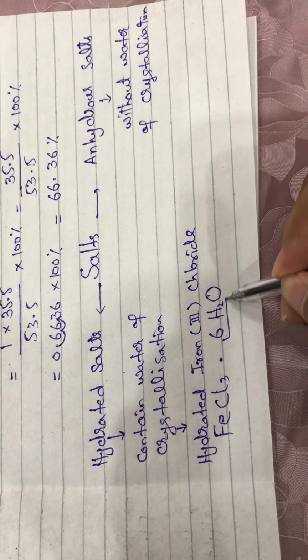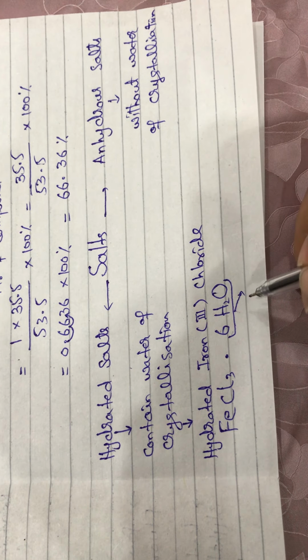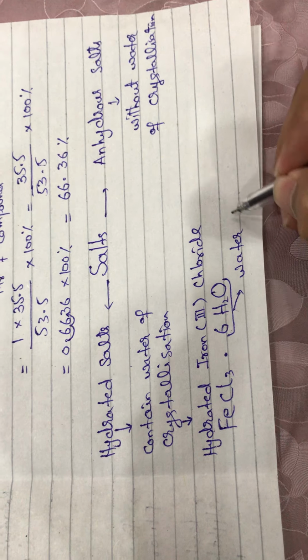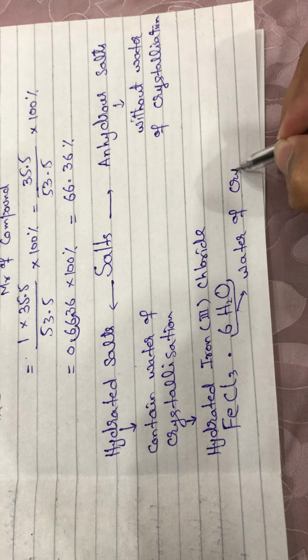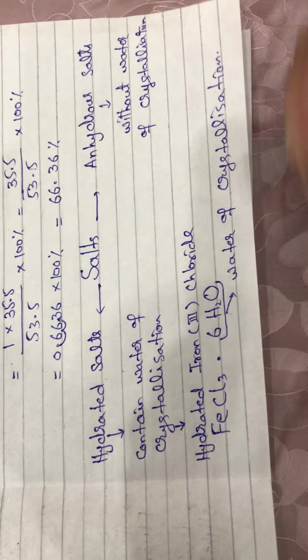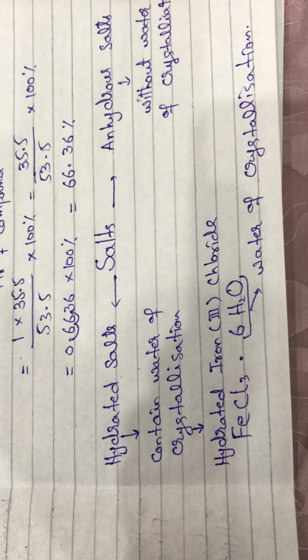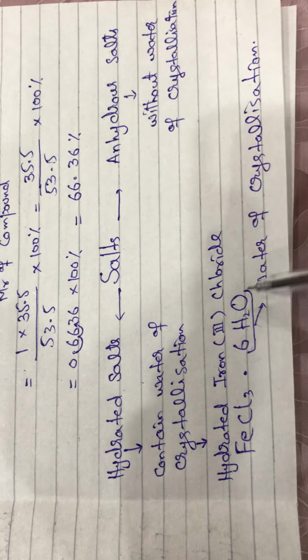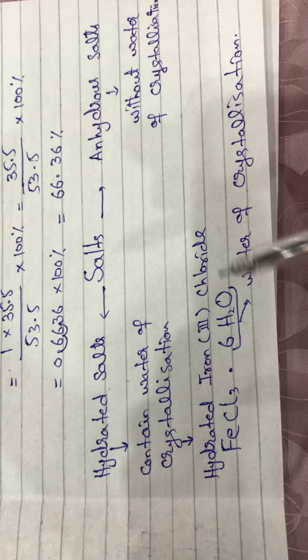After the dot, these 6 water molecules are representing water of crystallization. When this salt is heated, the molecules after the dot will be evaporated first. Next we are going to calculate the percentage by mass of water in hydrated iron 3 chloride.